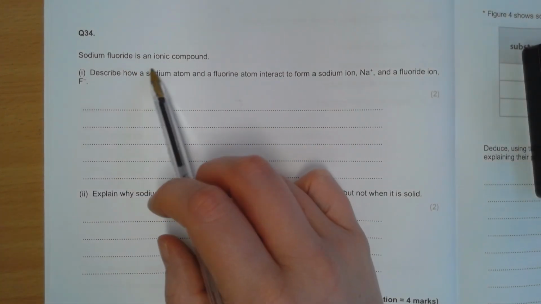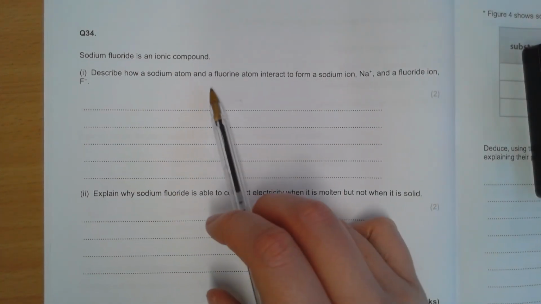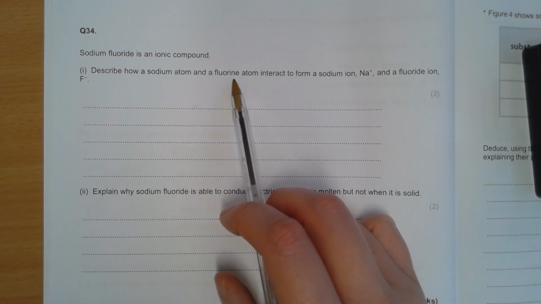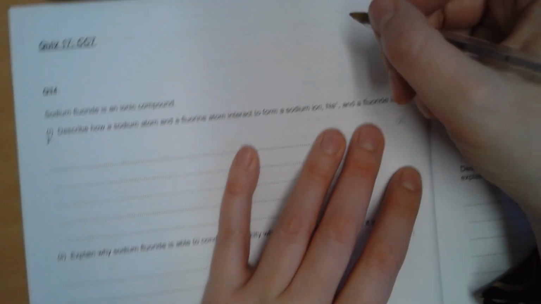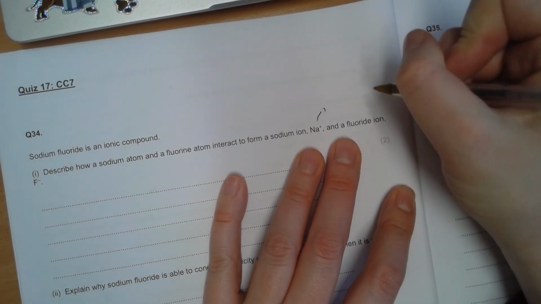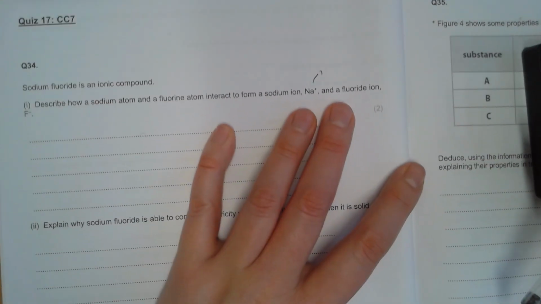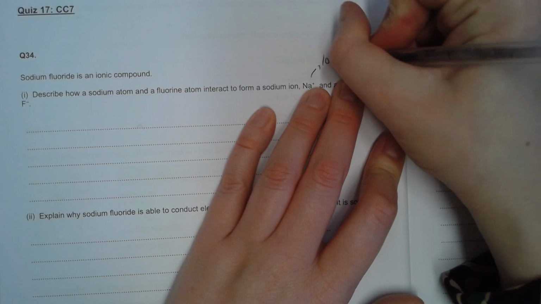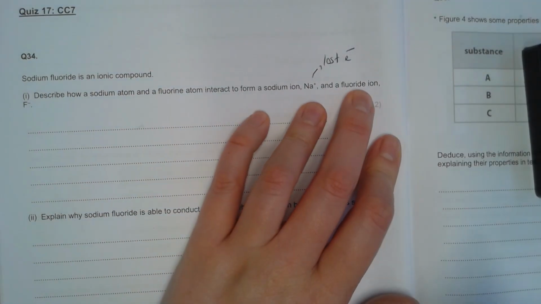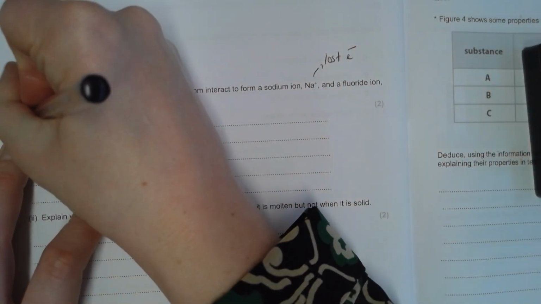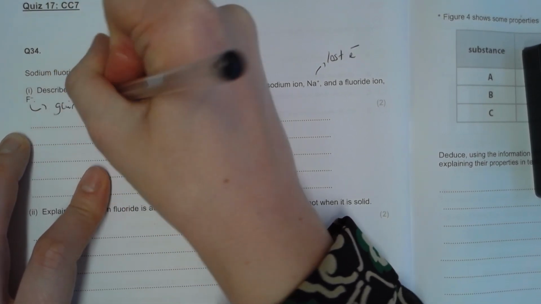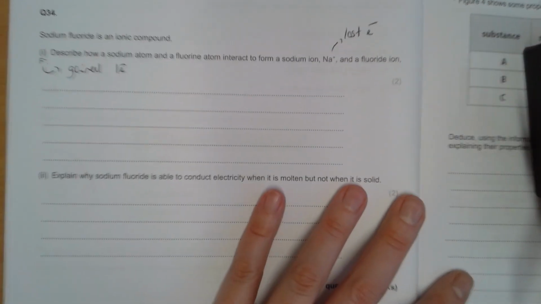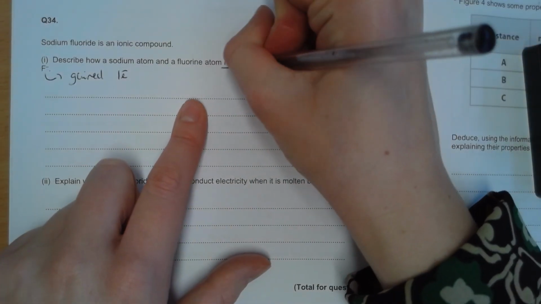So the first one is just: sodium fluoride is an ionic compound. Describe how sodium and fluorine atoms interact to form a sodium ion and a fluoride ion. Alright. If sodium has a positive charge, it's got a positive charge because it lost an electron. And if a fluoride ion has a negative charge, it has a negative charge because it gains one electron. But you're asked to describe how they interact.